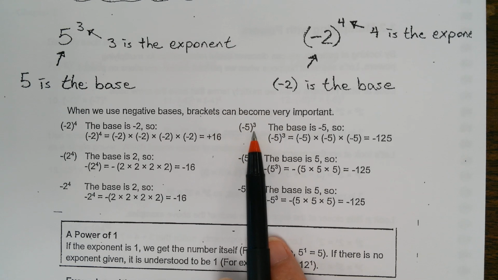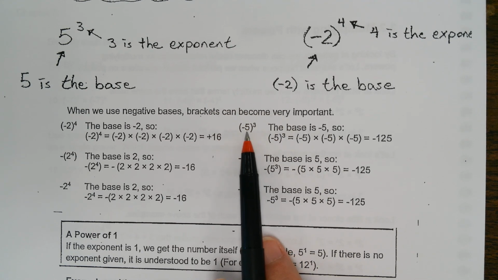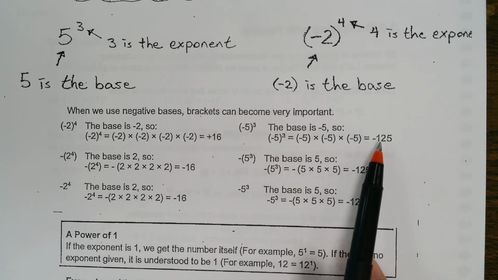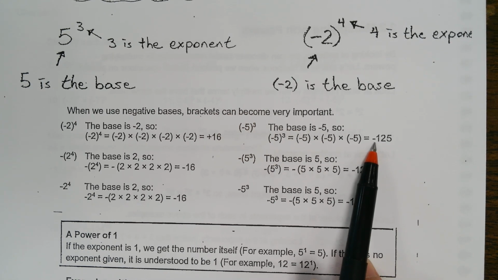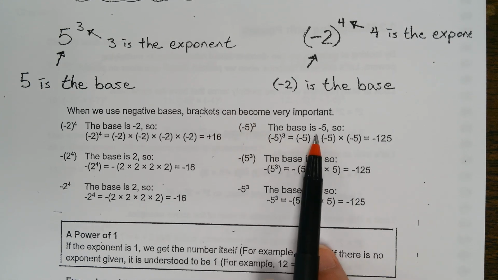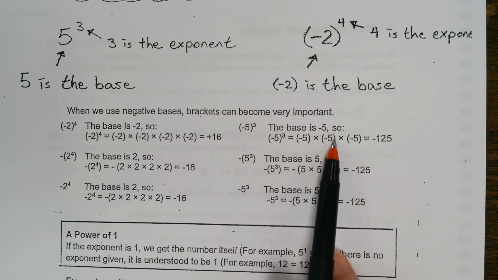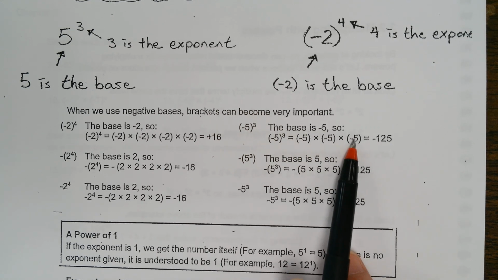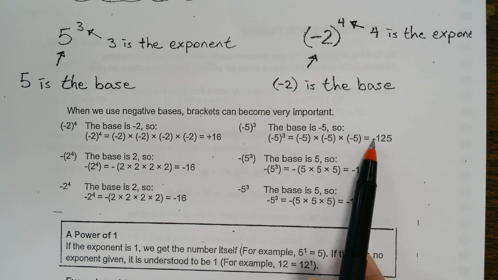So that bracket was useless. Okay, so similarly this one. The -5 is in brackets, so my base is -5. So my negative is inside the bracket, but why is my answer negative then? Yeah, Sean? Because it's only 3 times. Remember, every 2 negatives make a positive? So positive times another negative, you get negative.